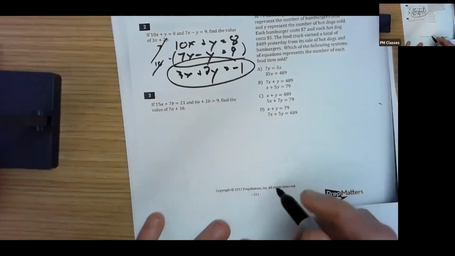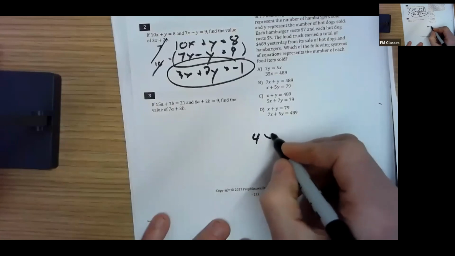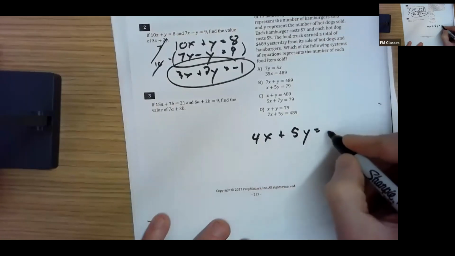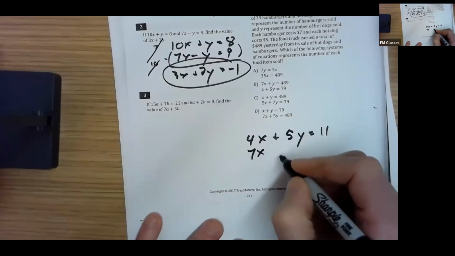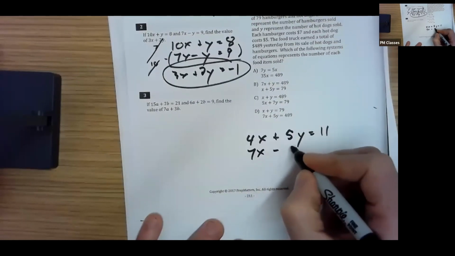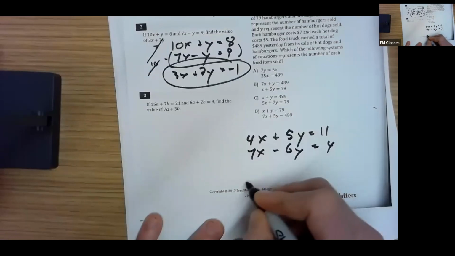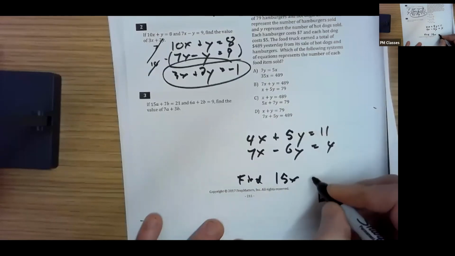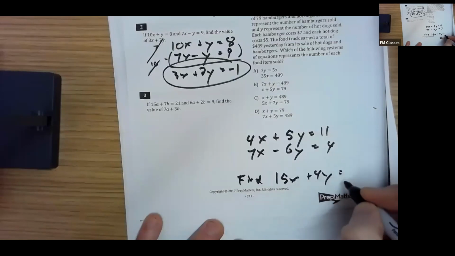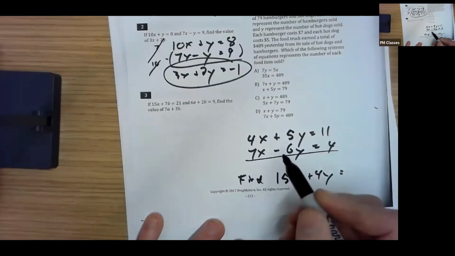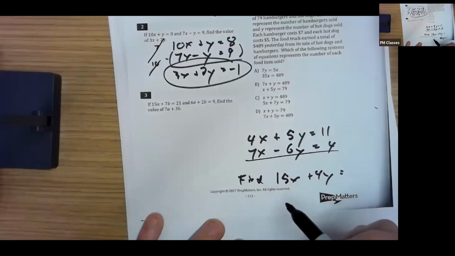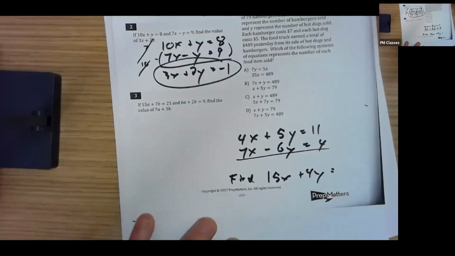A harder one: 4x plus 5y equals 11, 7x minus 6y equals 4, find 15x plus 4y. Now, like I said before, we can first add those. That gets us 11, so that's not right. I subtract them, and that gets me minus 3. Shoot, that's not right.